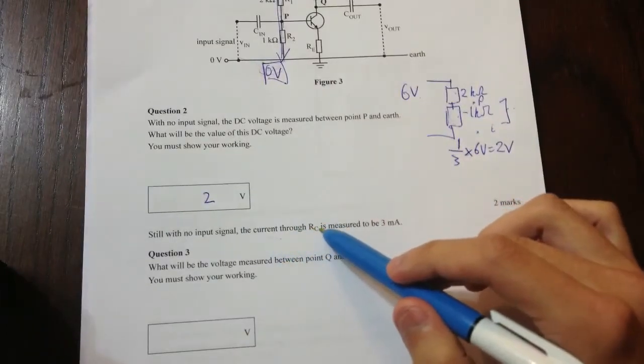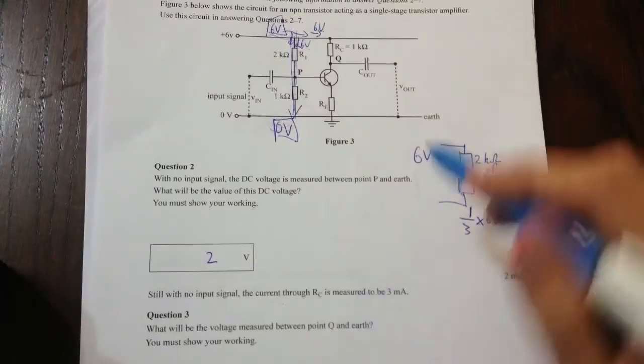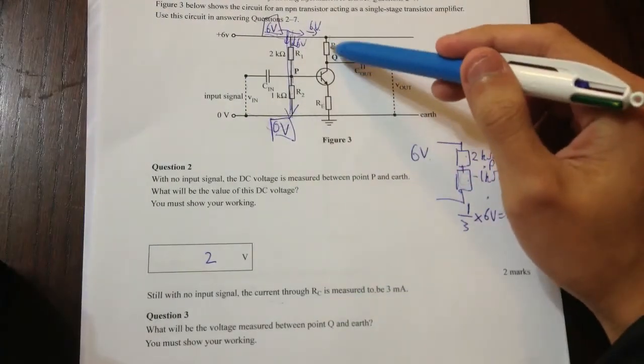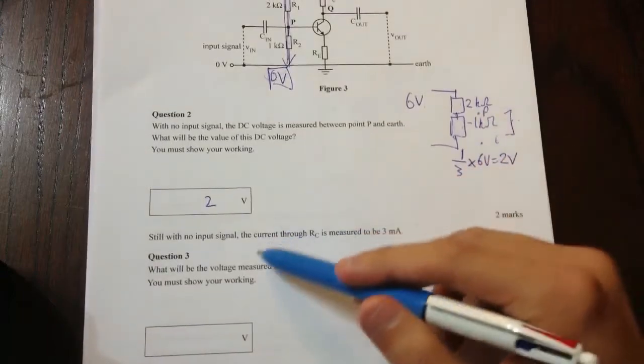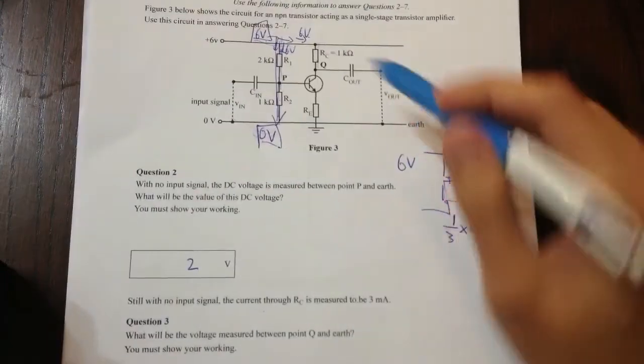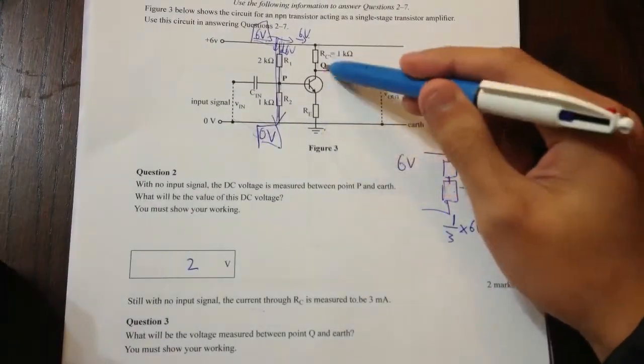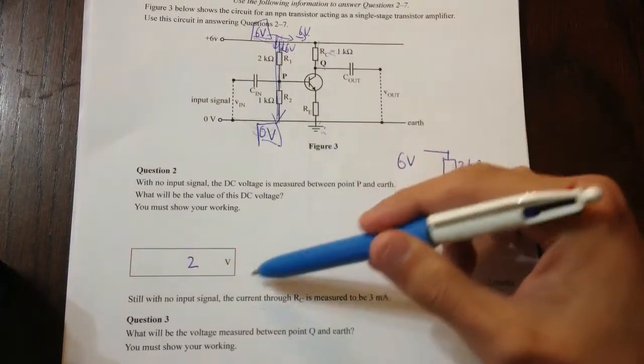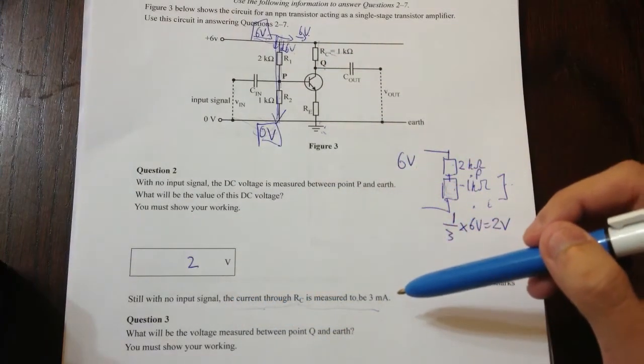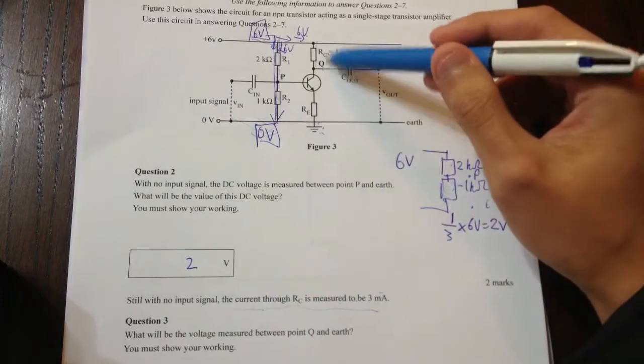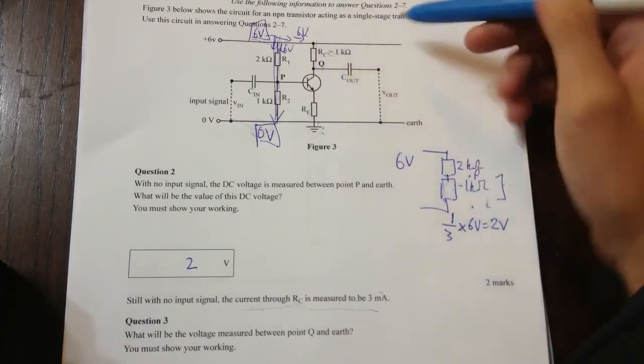The current through RC is measured to be 3 milliamps. So we want the voltage between Q and Earth, Q and F. So we don't have much information about Q and F. But they gave us this line, and that's usually a hint. And once we read this line, we think, hey, I can figure out the voltage of that.